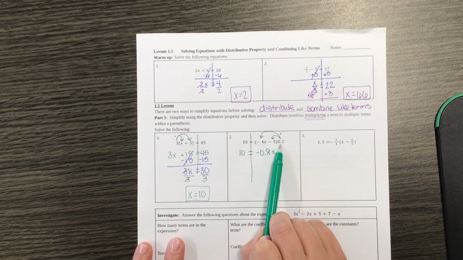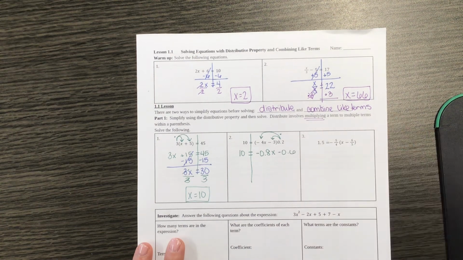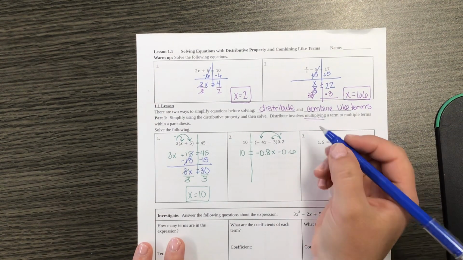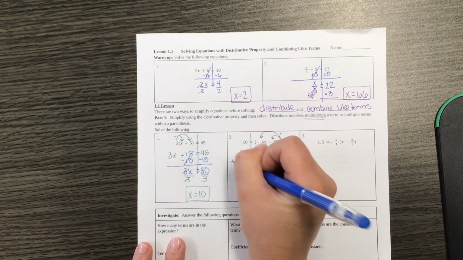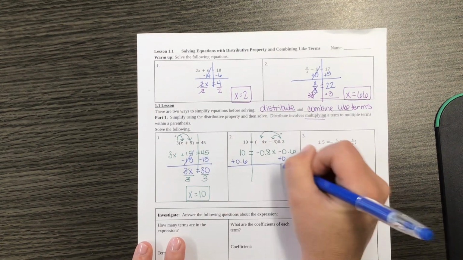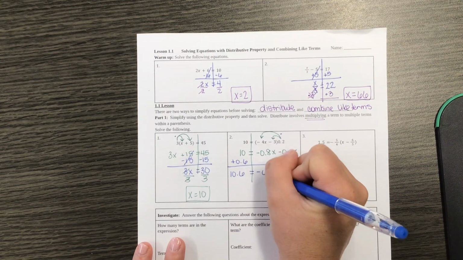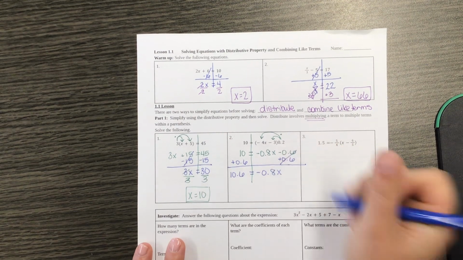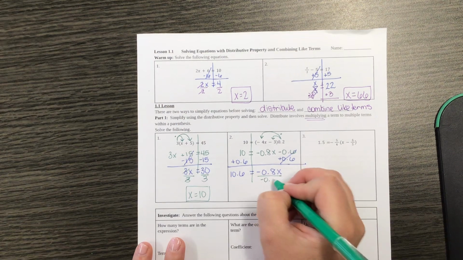And then negative 3 times 0.2 is negative 0.6. Decimals are no different than regular numbers. To get rid of a minus, we plus. We end up with 10.6 is equal to a negative 0.8x. Again, to get rid of multiply, we divide.